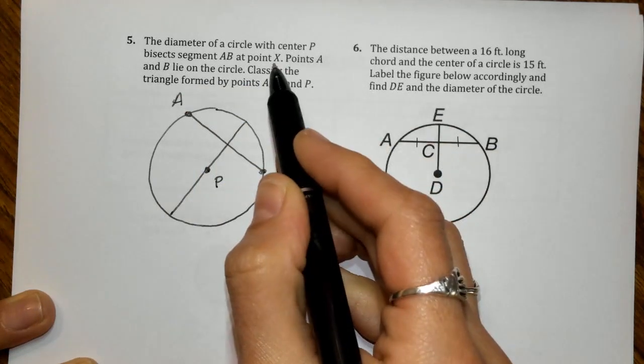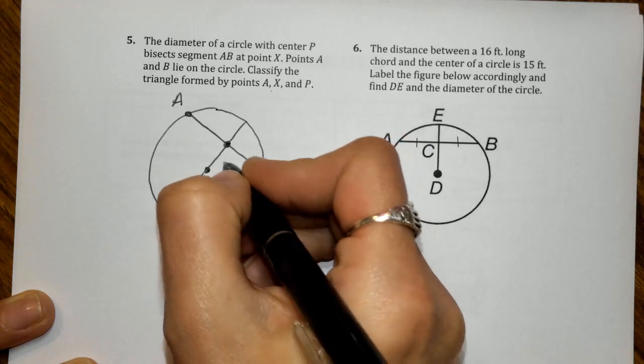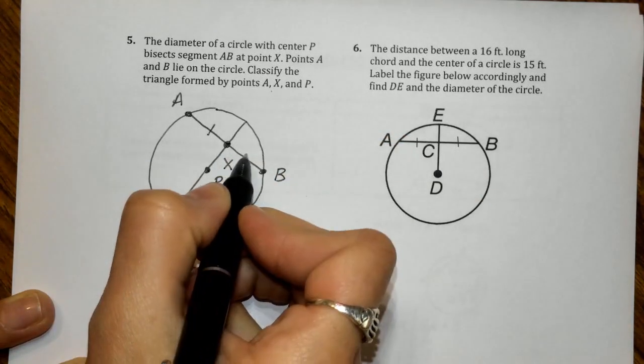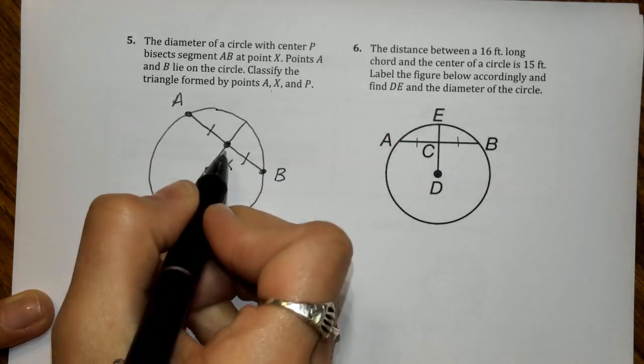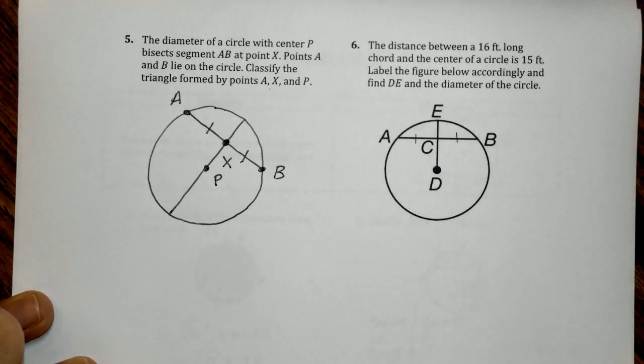And it's going to bisect it at point X, meaning right here, this will be X. And segment AB has been bisected, so segment AX is congruent to segment XB. Points A and B will lie on the circle, telling us that we have a chord.